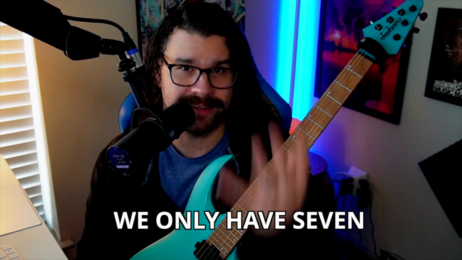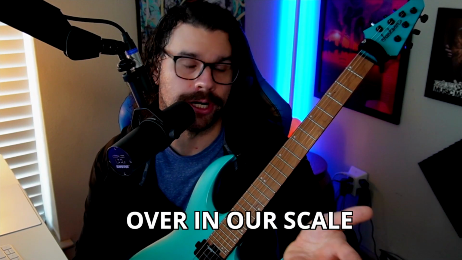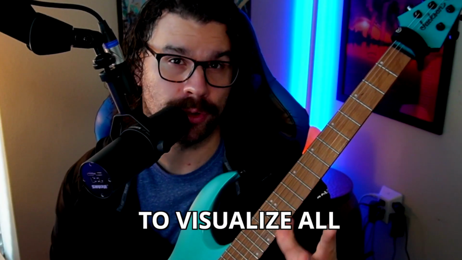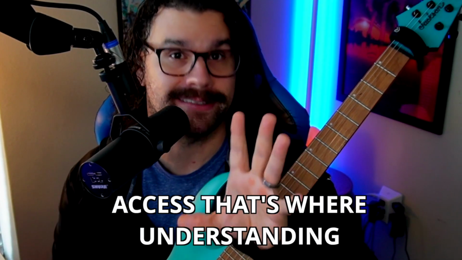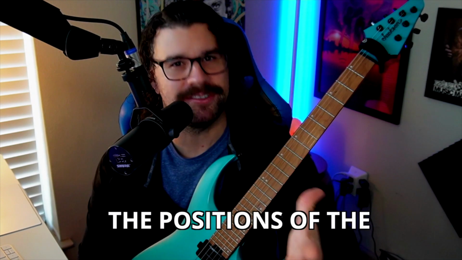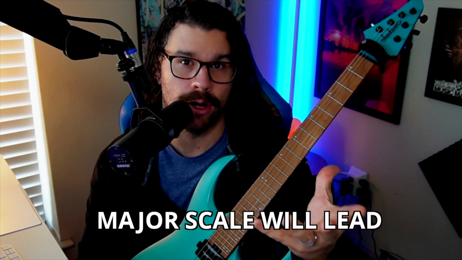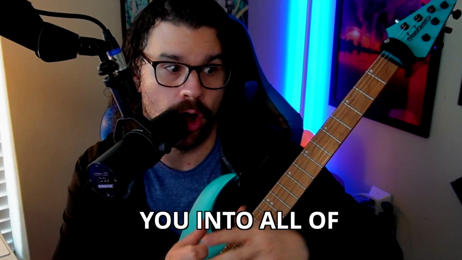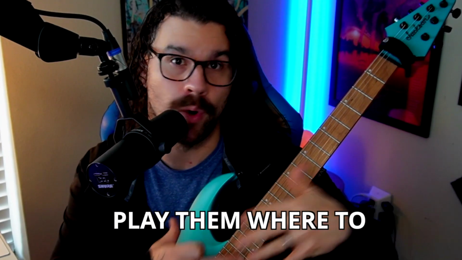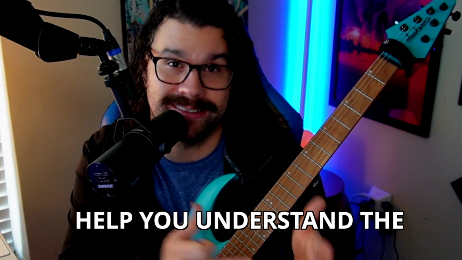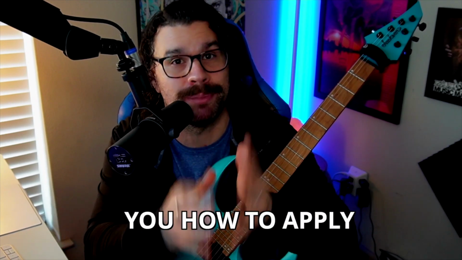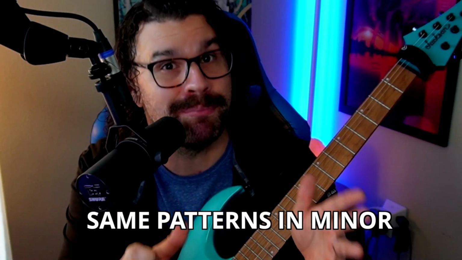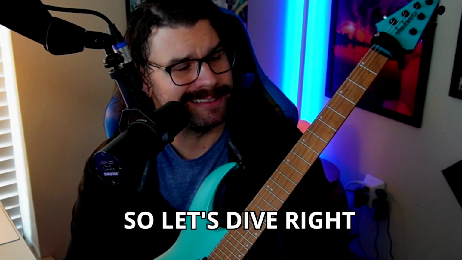So if we only have 7 notes before we start over in our scale, how can we start to visualize all of the notes and where they fall on the fretboard for easy access? That's where understanding the positions of the major scale will lead you into all of the notes you need to know, how to play them, where to play them, and even help you understand the same for minor. That's right, you learn the major scale positions, and I'll show you how to apply it easily with the same patterns in minor. So let's dive right in.